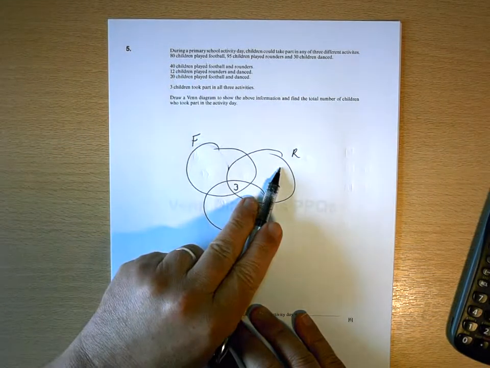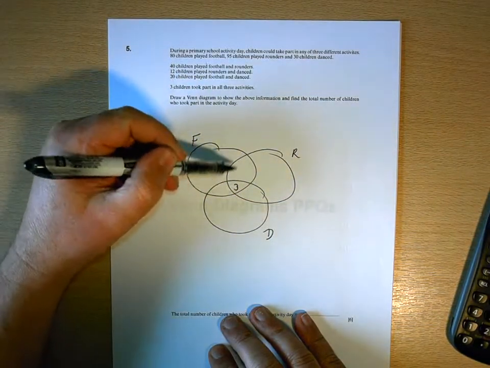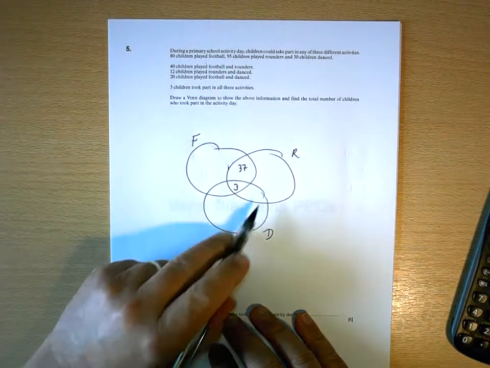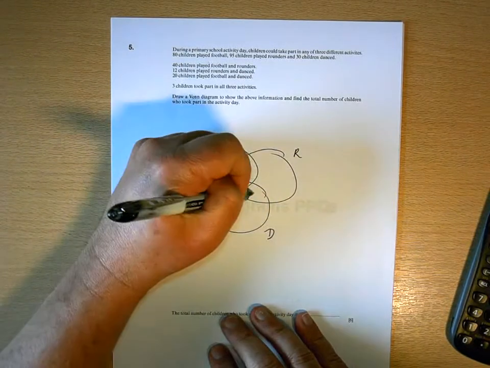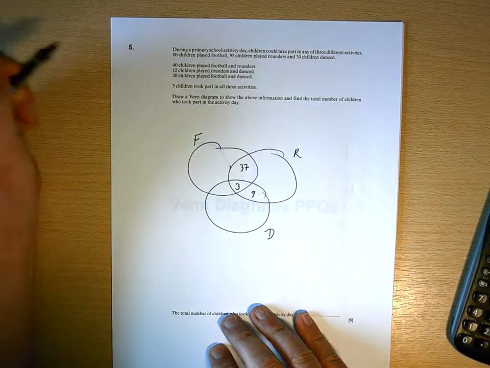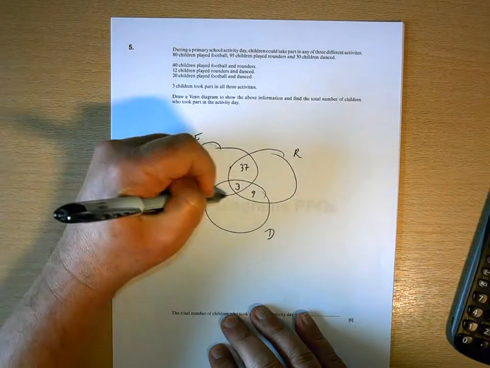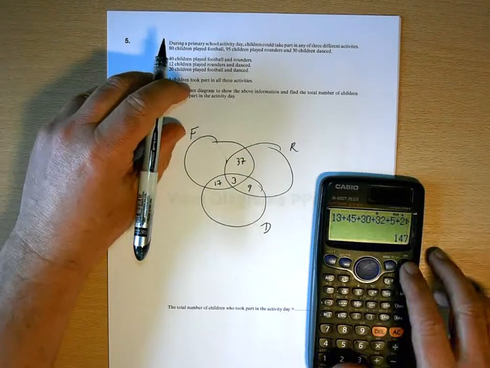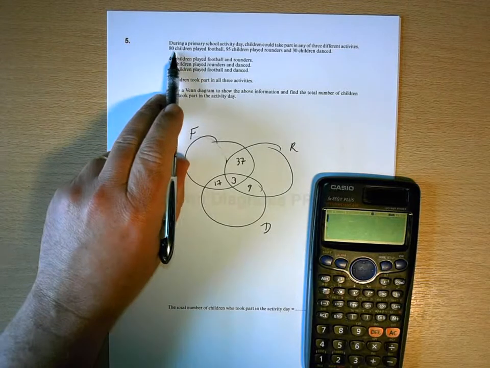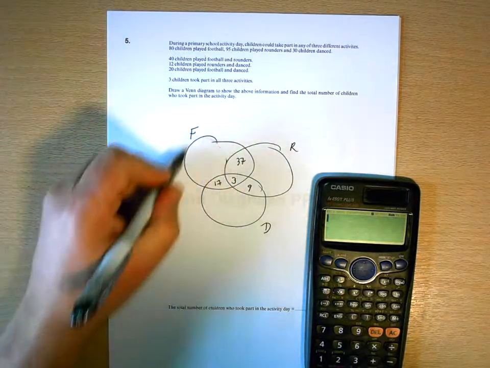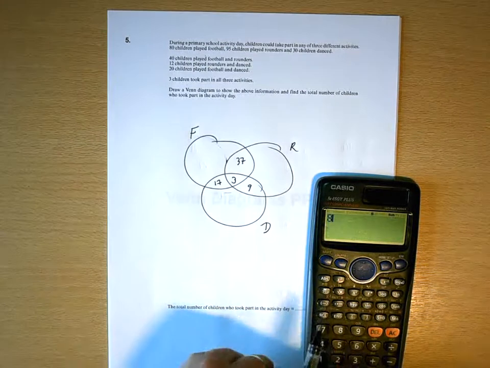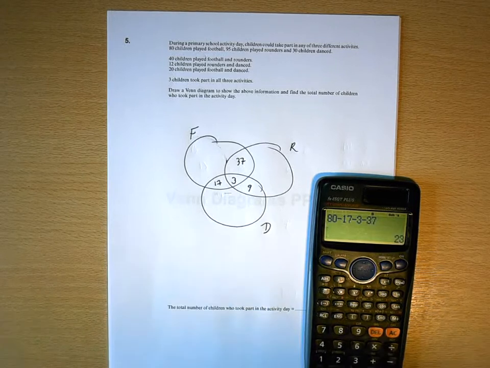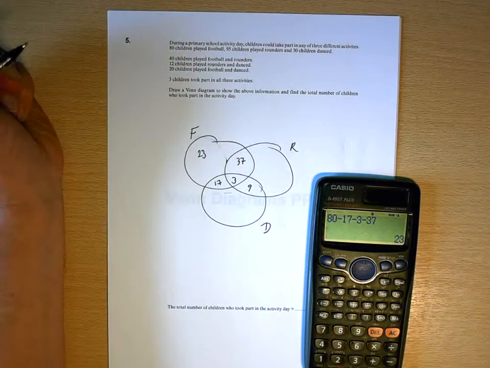So if 40 played football and rounders, that's going to come to 40, so that needs to be 37. 12 rounders and danced, that's going to come to 12, that means that's 9. 20 football and danced, that's going to come to 20, that's 17. Then, if we know 80 played football, that whole football circle has got to add up to 80. That means 23 only played football.